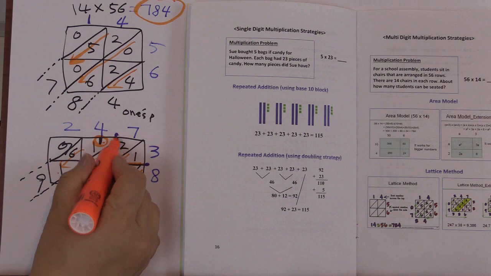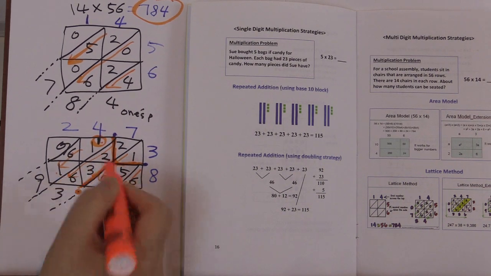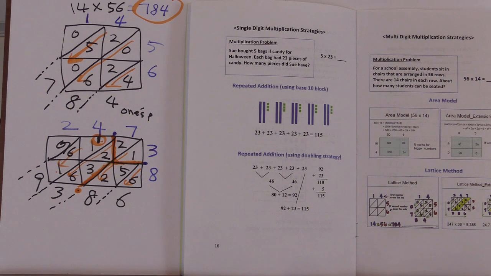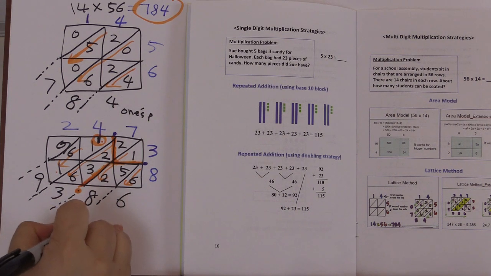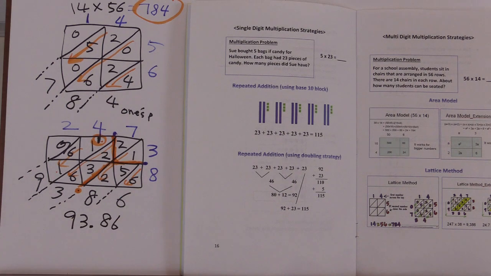So my answer is going to be 93 and 86 hundredths. So they can easily use it for decimal numbers. So this is the lattice method.